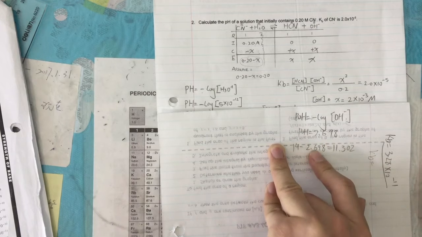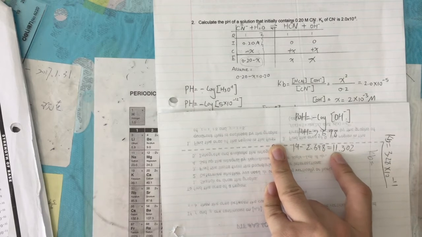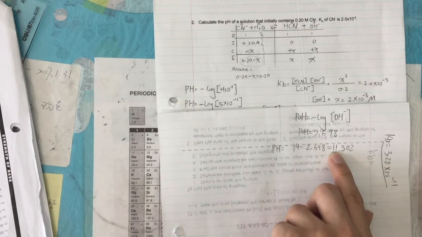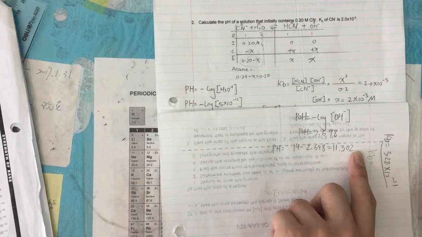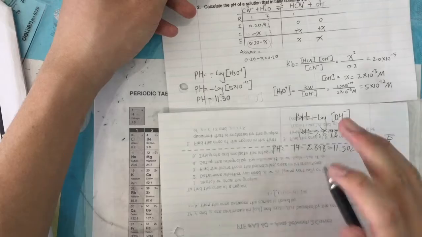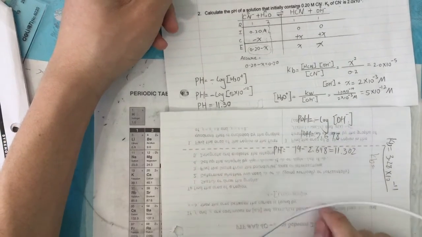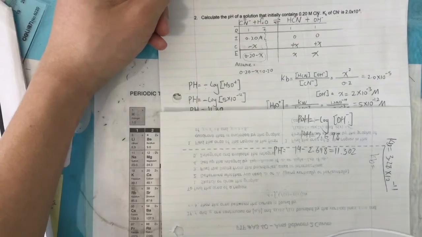So we use 14 subtracted by 2.698, and we get 11.30. Now we can compare our answers: it's 11.30, which are the same. Then we get the first question.